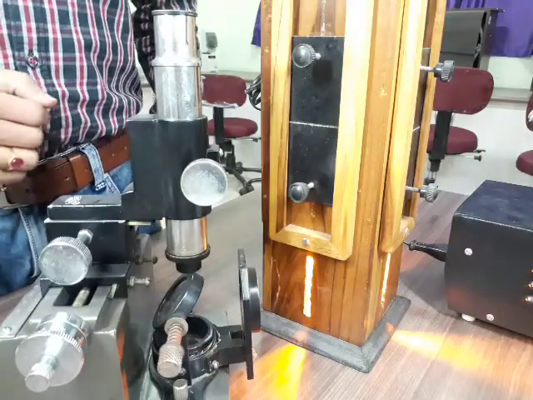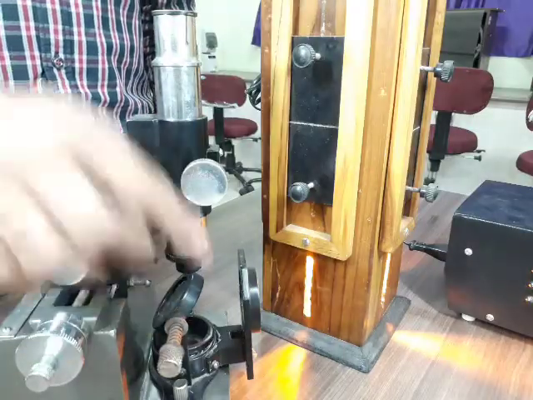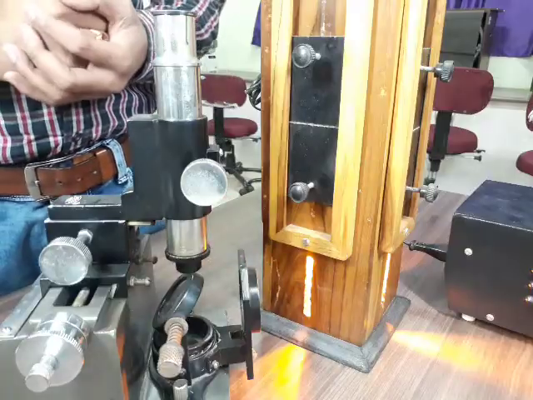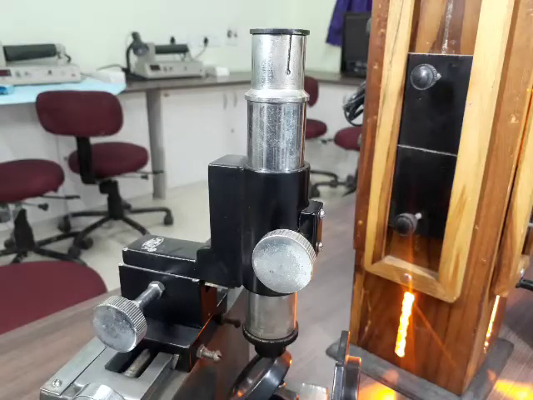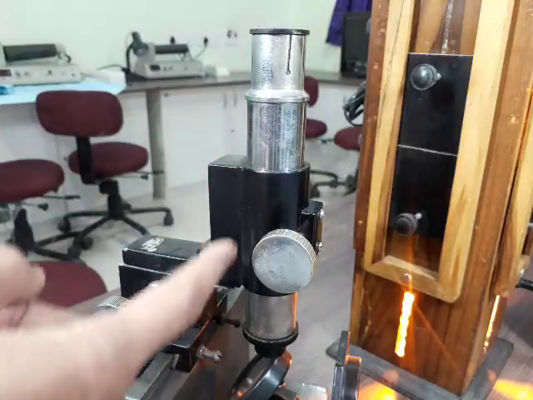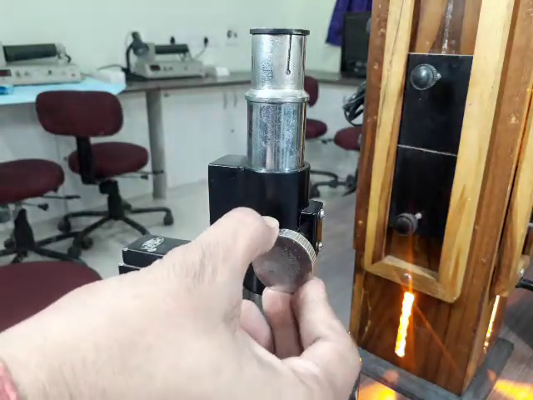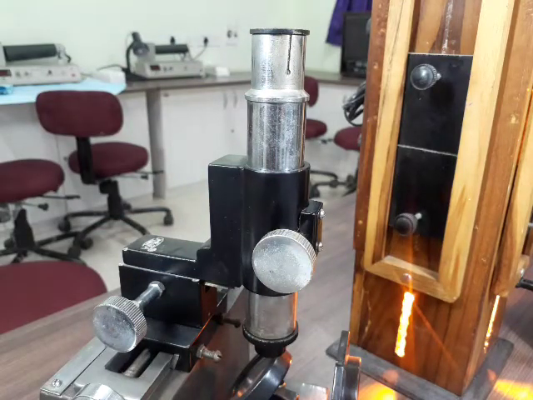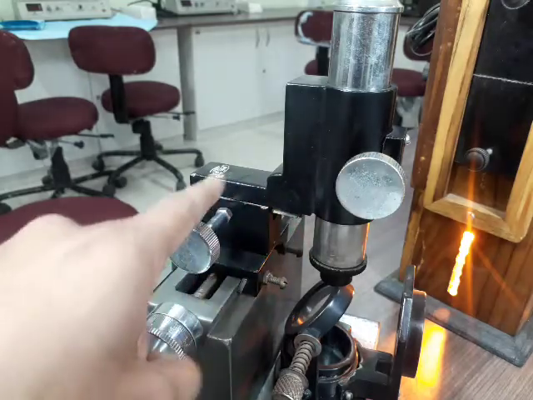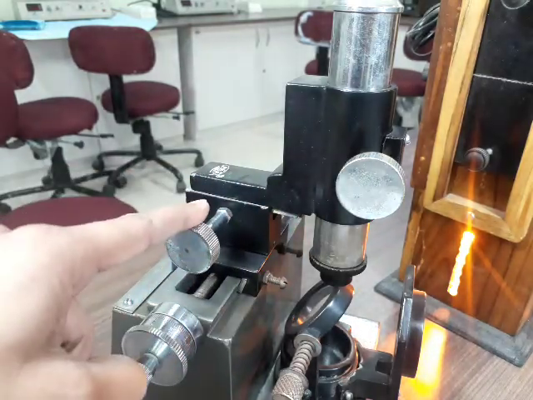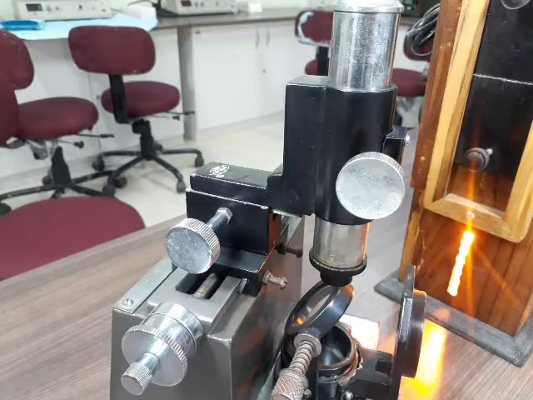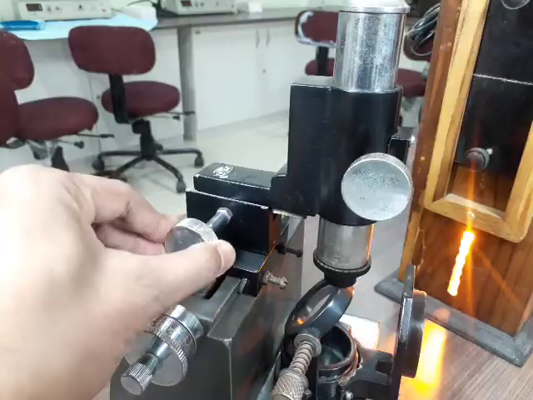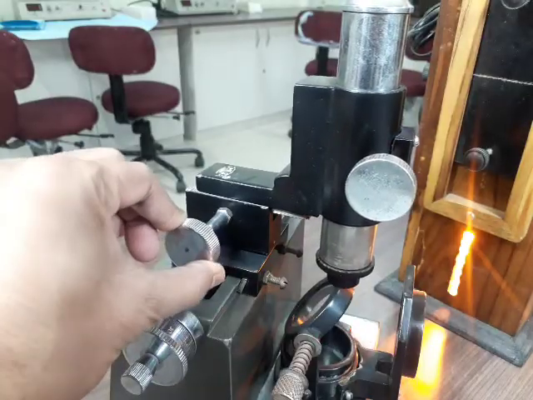To perform this experiment, we will use this Newton's ring microscope and the sodium vapor lamp as a monochromatic source of light. In this equipment, here is a compound microscope with a rack and pinion arrangement for focusing it along z-axis. This microscope is mounted on a base which is capable to move in xy plane. This rack and pinion arrangement enables the microscope to move along y-axis.